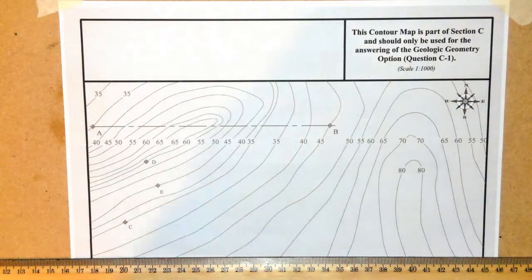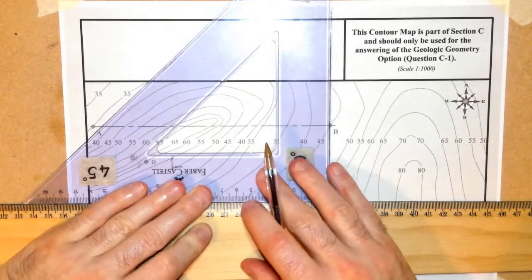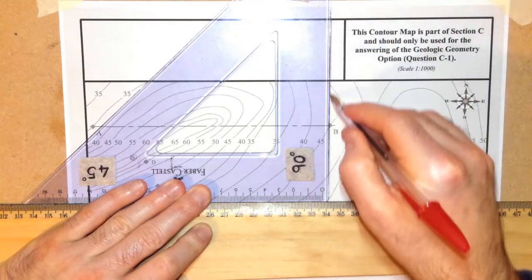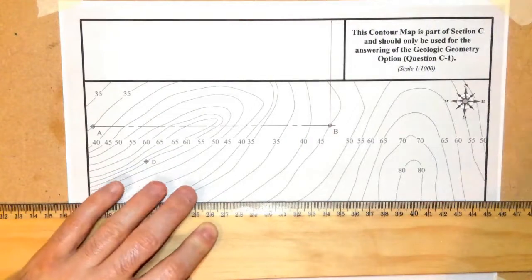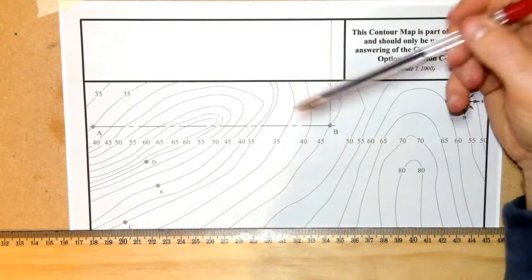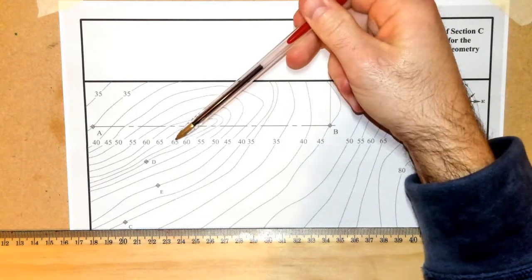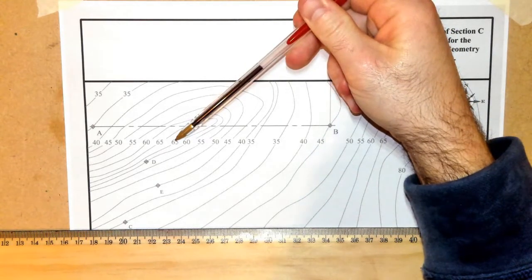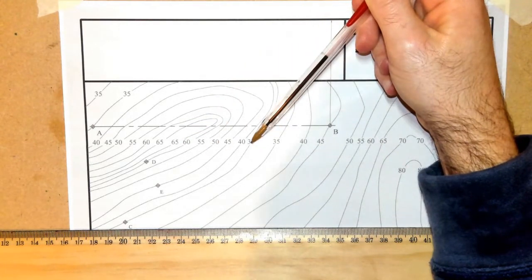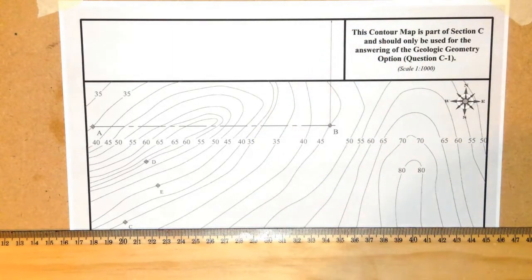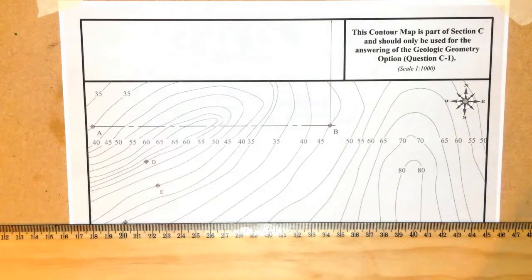So we'll start with that now. What I'd like to do here is, from B, put in my measurements going up, like this, and just looking along the line, find the highest and the lowest. The highest seems to be 65 and the lowest seems to be 35.